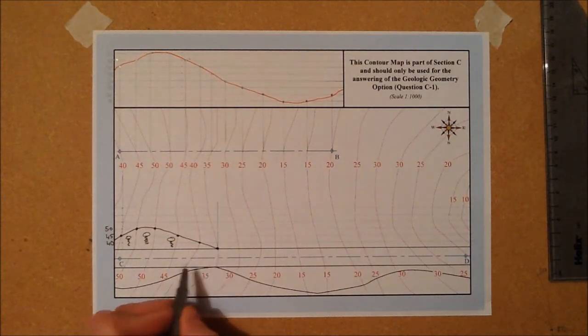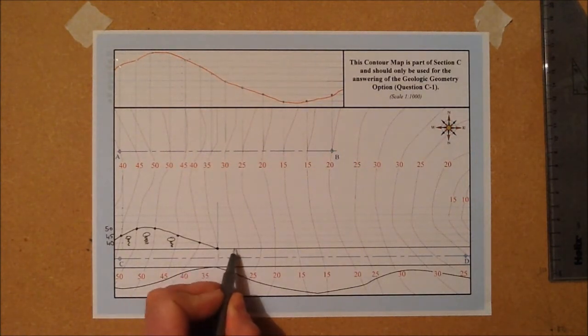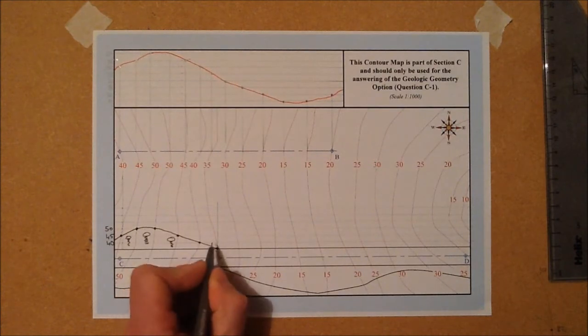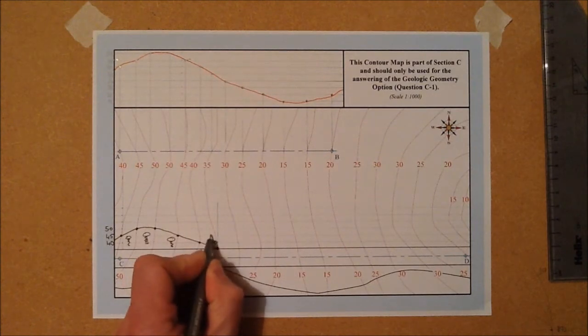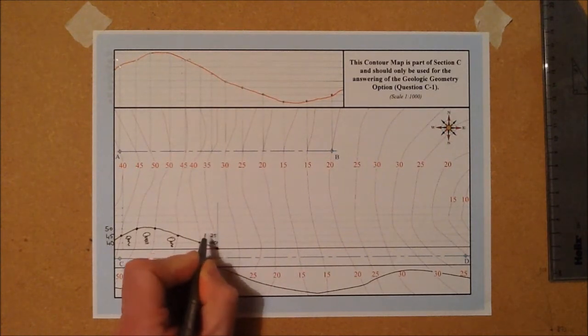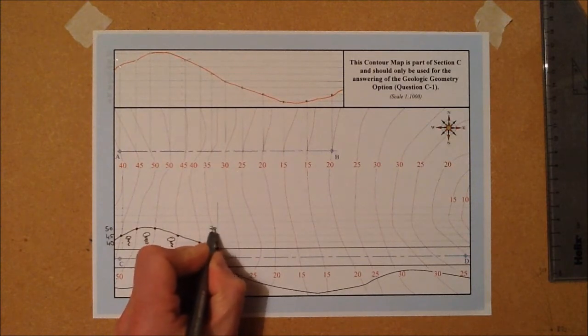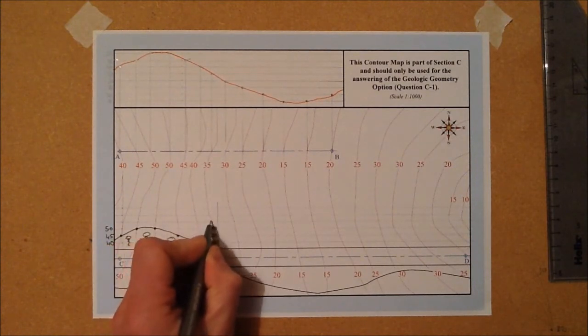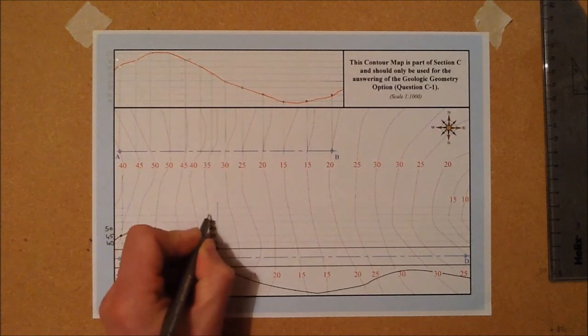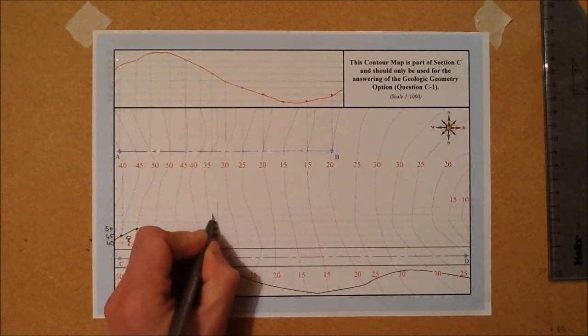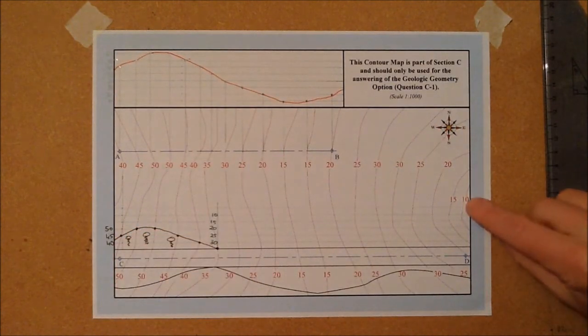This particular one here is 35 meters. Now as I step out 5 meters, I'm coming down to an altitude of 30 meters. And again, as we step out 5, we go down to 25 meters altitude, and so on. We go all the way down as far as the contour height of 10 meters, as you see over here on the left hand side.